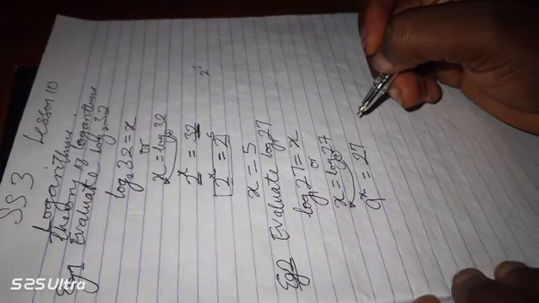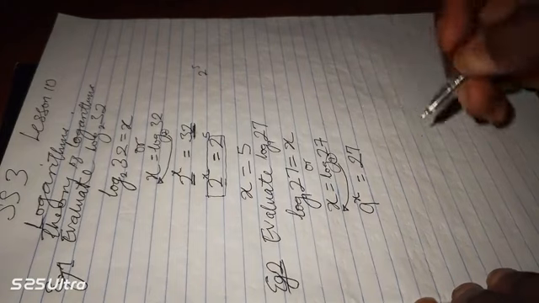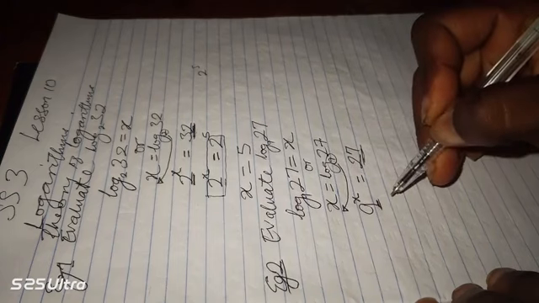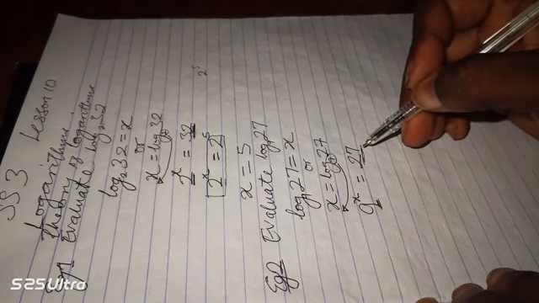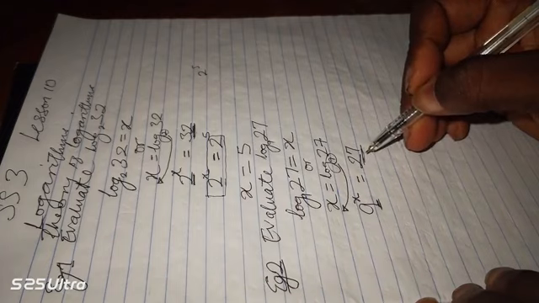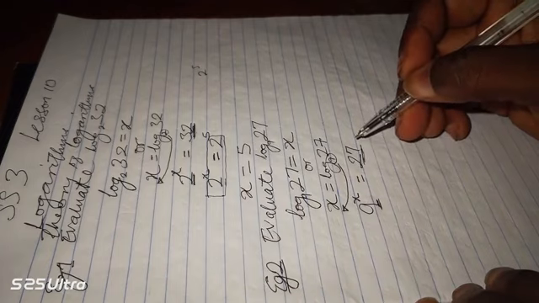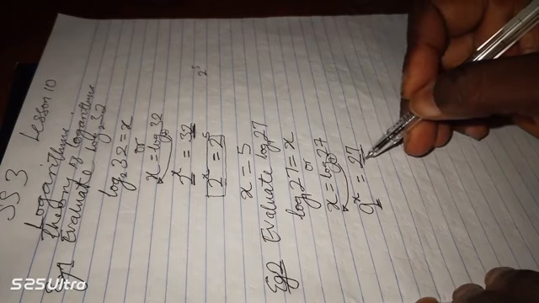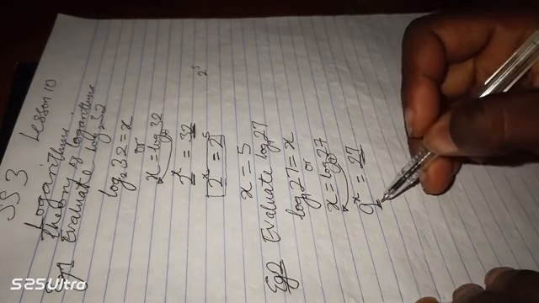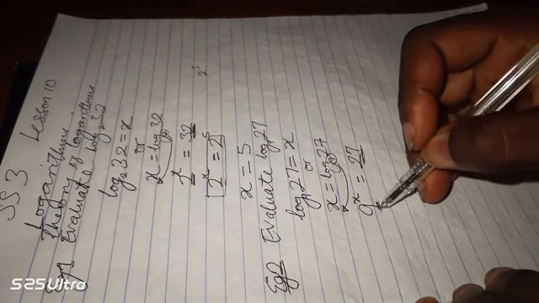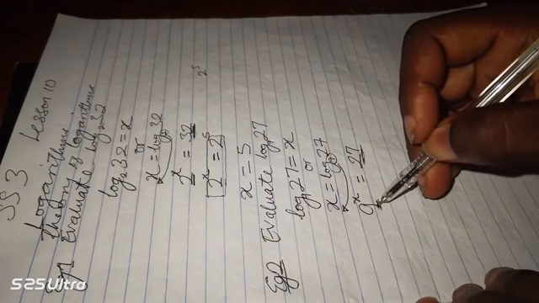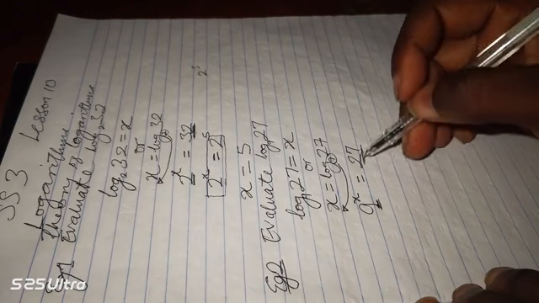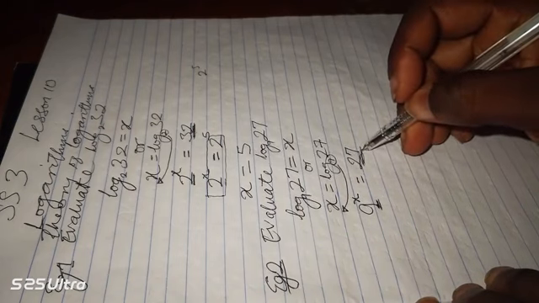Then the third step. In the third step, we'll try to make the bases the same. So you see, I have 9 here, I have 27. And 27 cannot be 9 raised to the power of anything. 9 raised to the power of 2 is 81. So I can't achieve that. But technically, I can make this 9 to be 3 raised to the power of 2, because 9 is 3 raised to the power of 2, and 27 is also 3 raised to the power of 3.